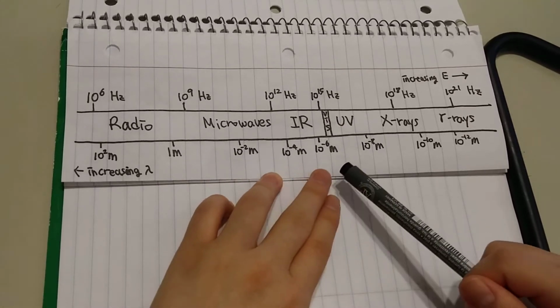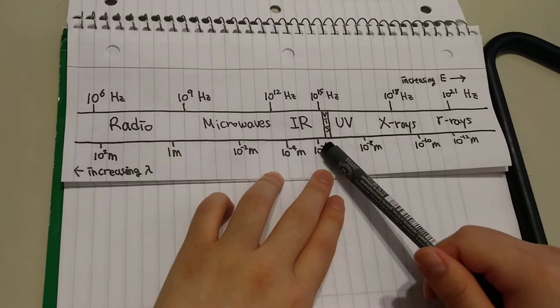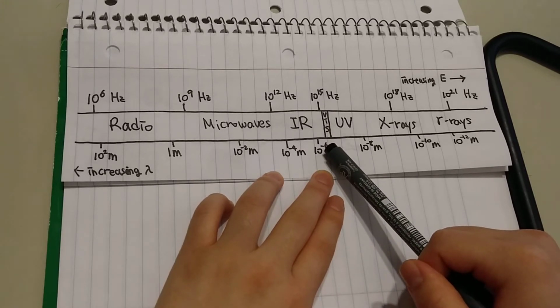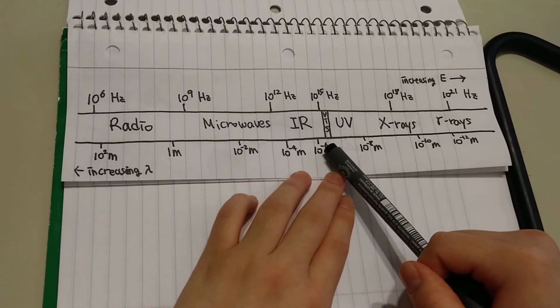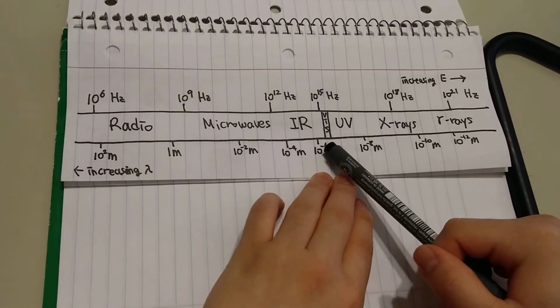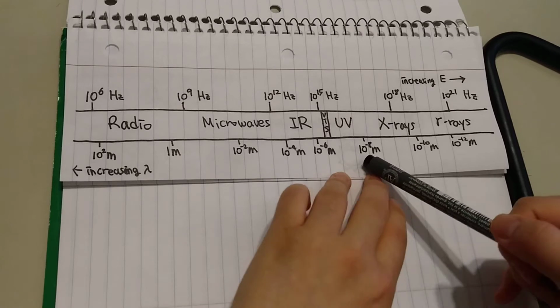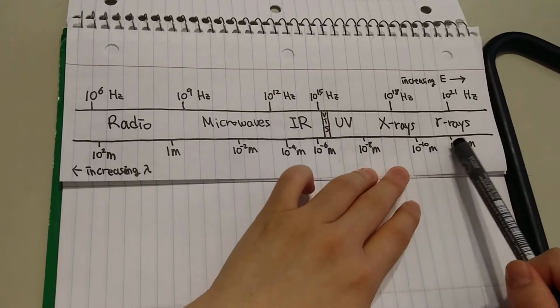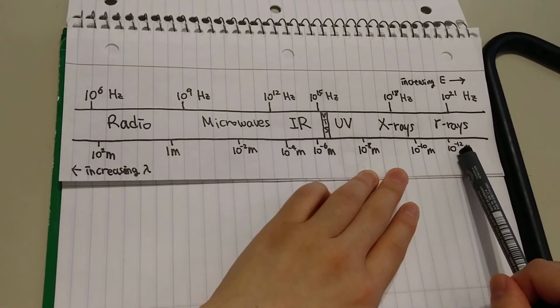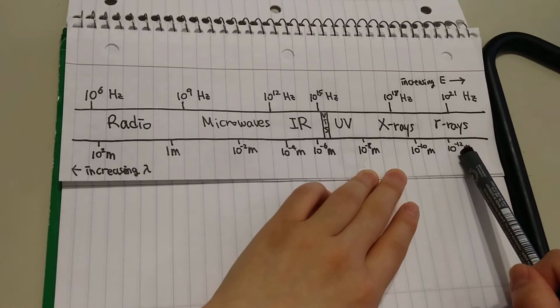And from 350 to 800 nanometers will be visible, from red to purple like a rainbow. And around a few nanometers will be ultraviolet, and X-ray and gamma ray in order will be around picometer.